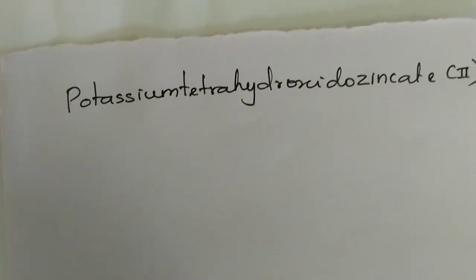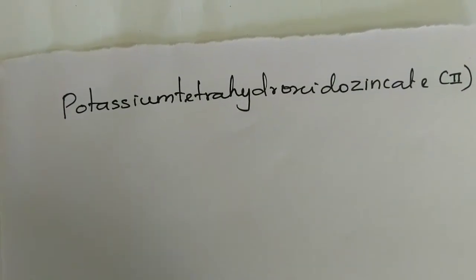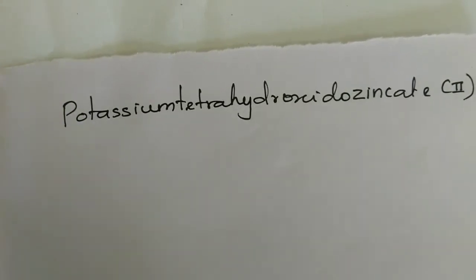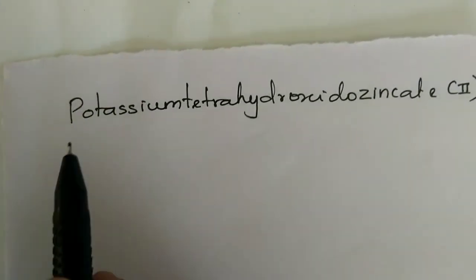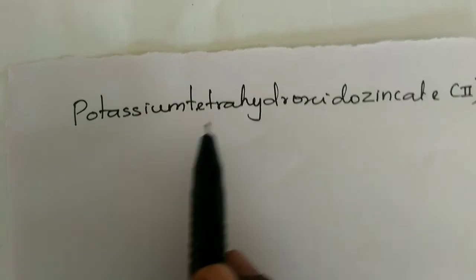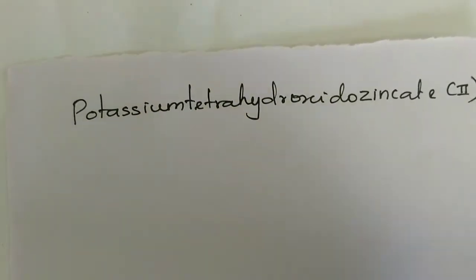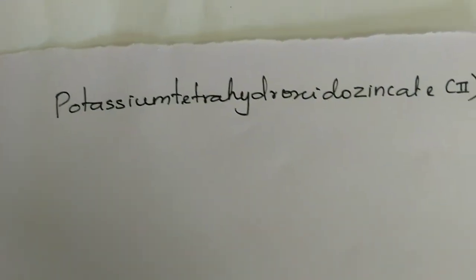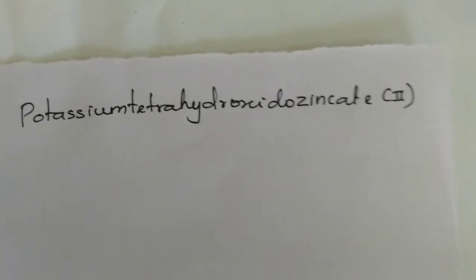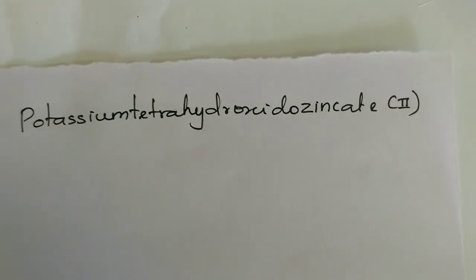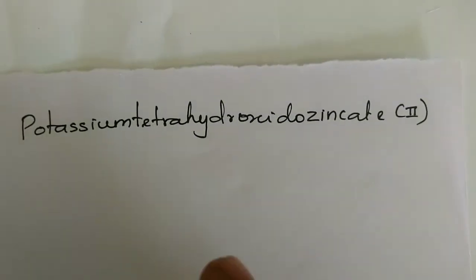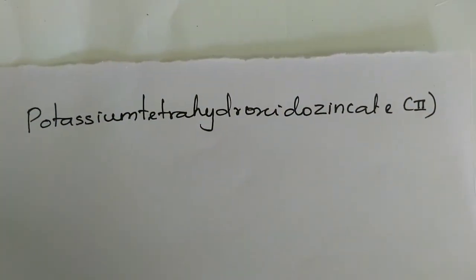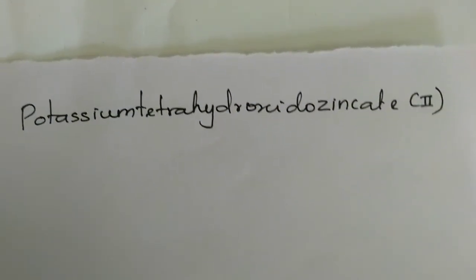IUPAC nomenclature we are now discussing. It's a very important one for the board exam. One question is sure, but sometimes they will give the name like this: IUPAC name potassium tetrahydroxidozincate(II). For that we have to write the formula. That means we have to write the reverse. Up to this, we wrote the name from the formula, but now the name is given, and for that we have to write the formula.